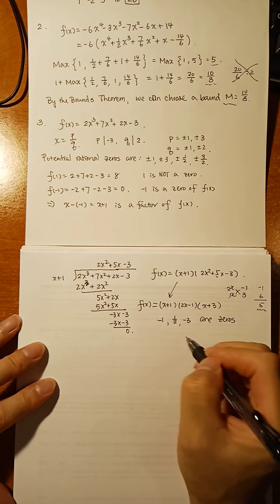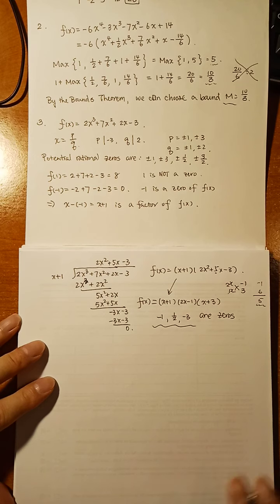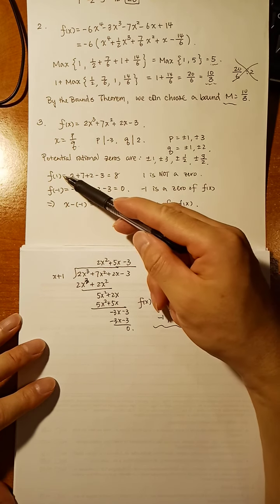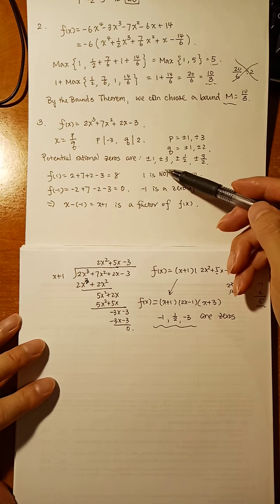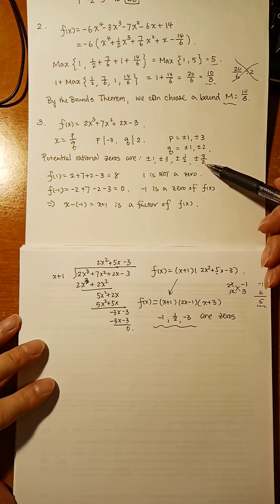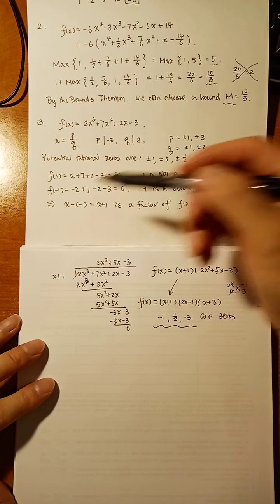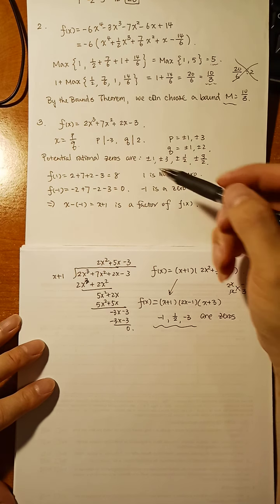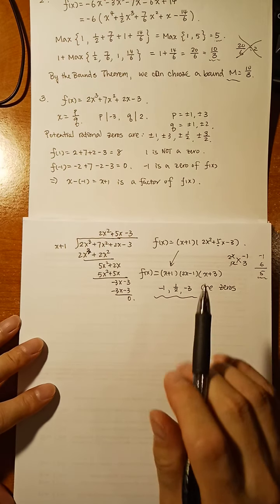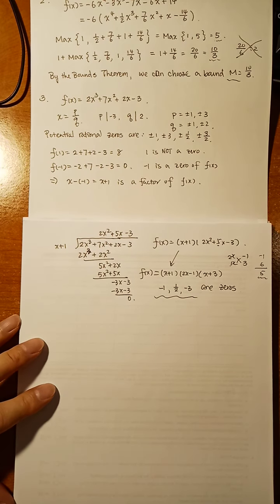Okay, so that's it. That's all the solutions. Of course, you can try f(1), f(-1), f(3), f(-3), f(1/2), f(-1/2), f(3/2), f(-3/2). You can try them, but I think you will have a long computation. But anyway, if you get the right answer, that is correct.